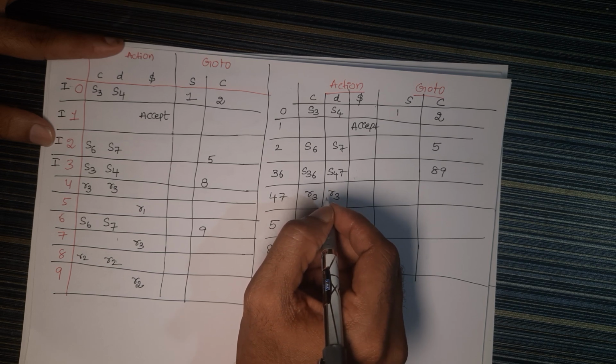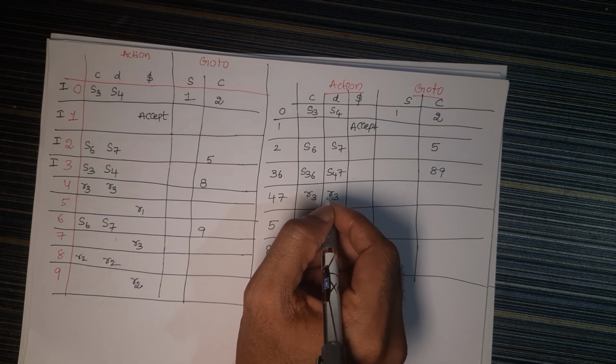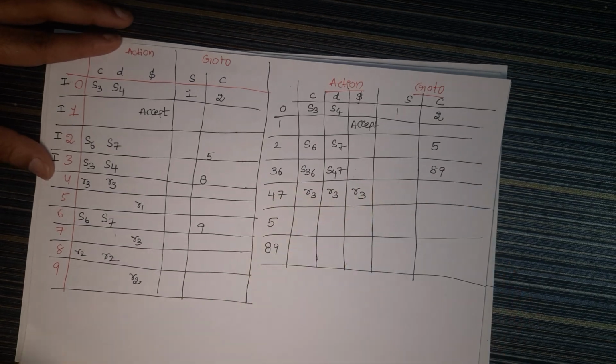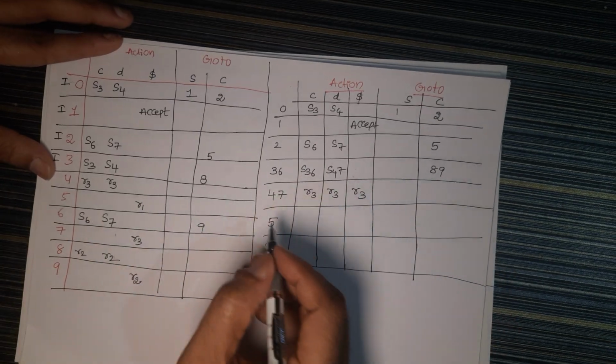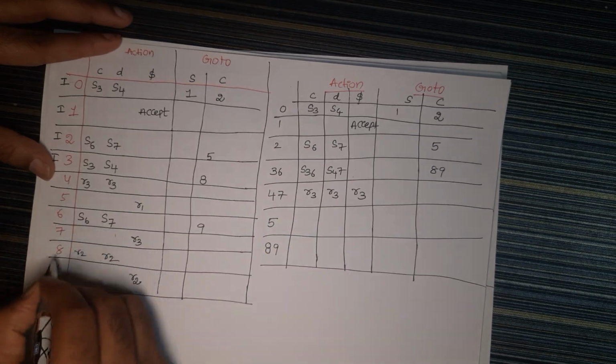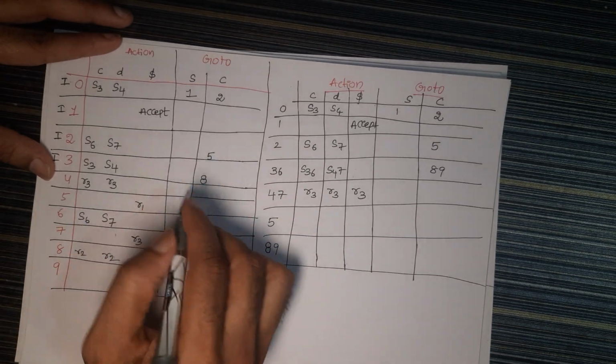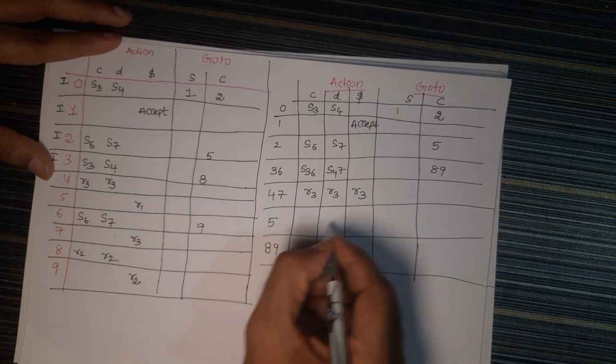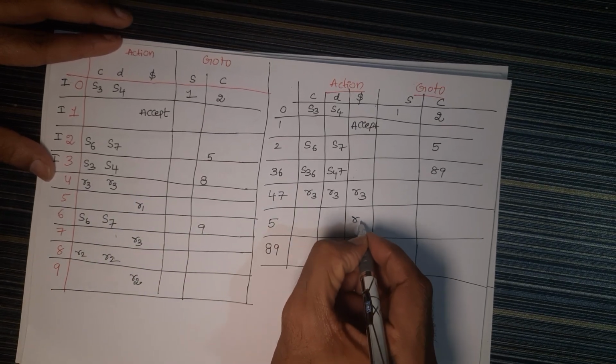So now for 4 and 7, we are going to have R3. In the goto value for 4 and 7 there is nothing, no problem. Next, 5 on dollar is R1.